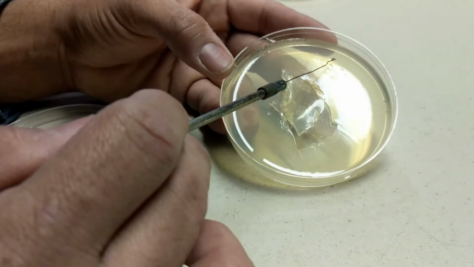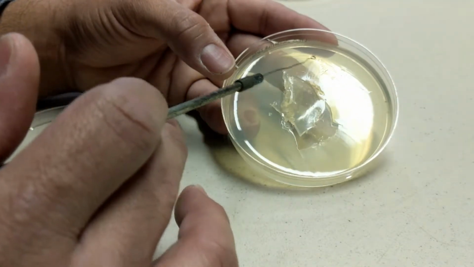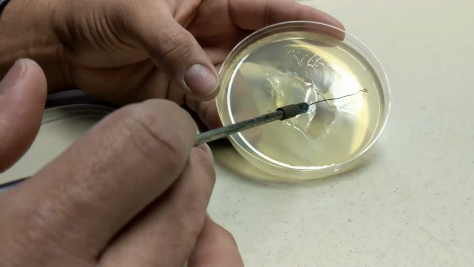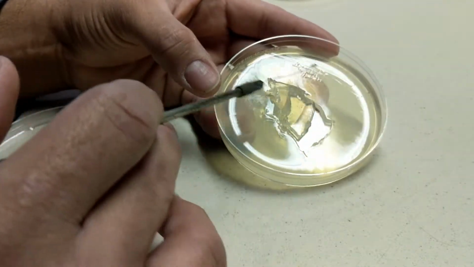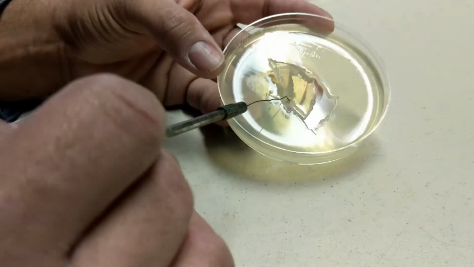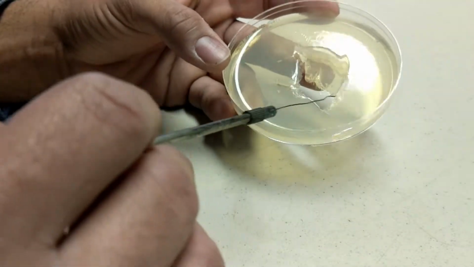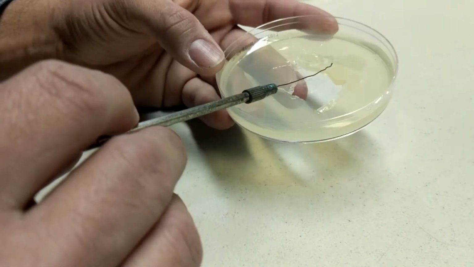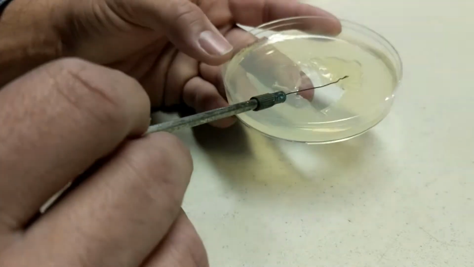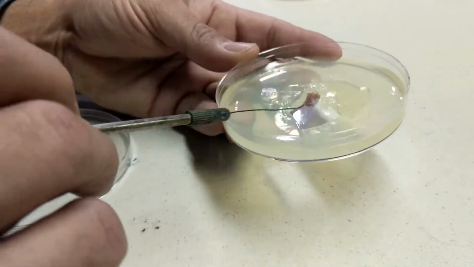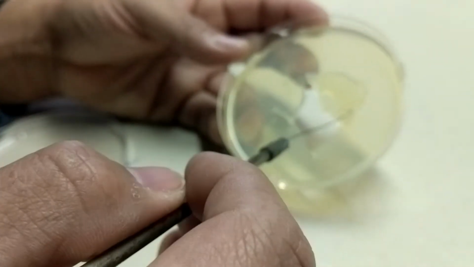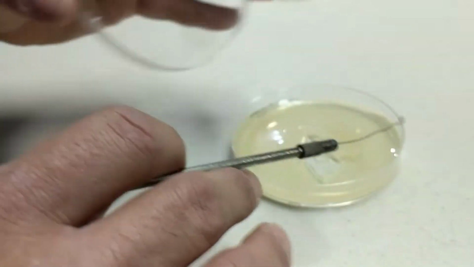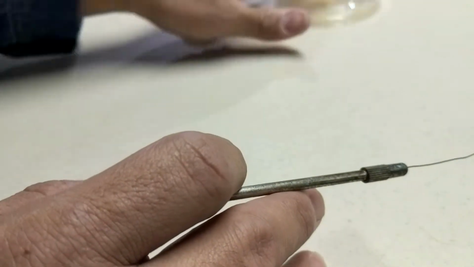But if you do it smoothly on the top, you don't break the agar. These plates are a little bit old, a little bit dehydrated. Sometimes it's a little bit thicker than that, but they're fine. I just want you to at least see that.